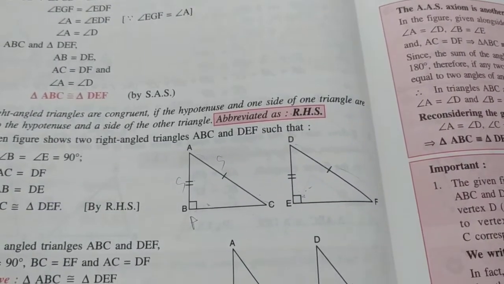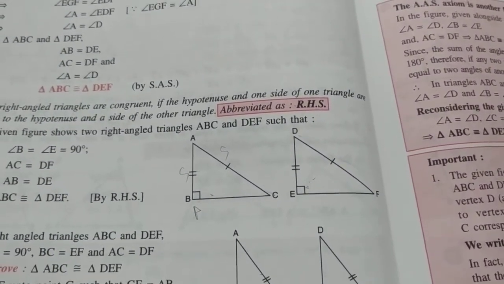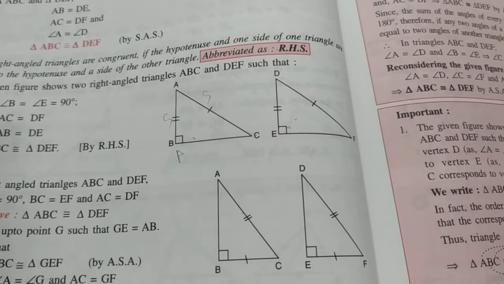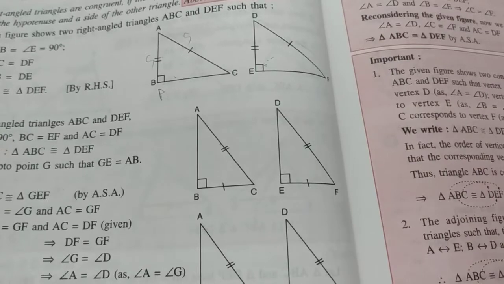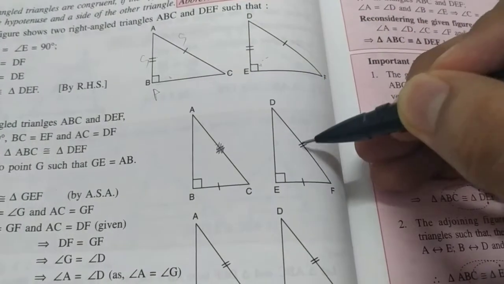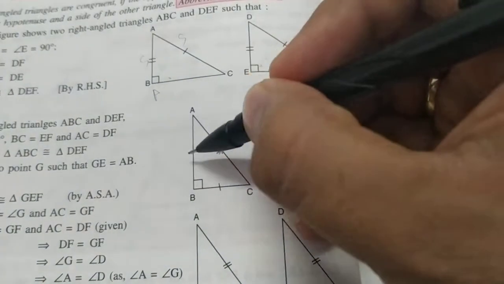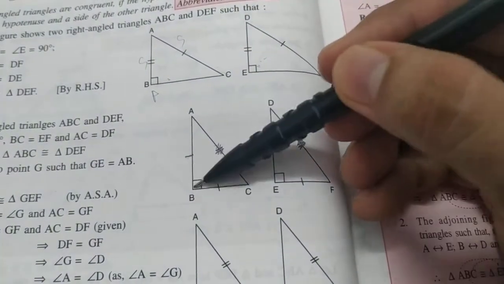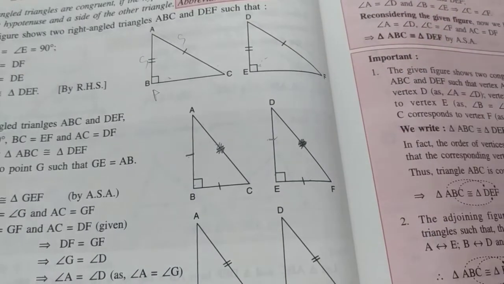That doesn't mean that if two triangles are right angled, they can be congruent only by RHS test. For example, in these two triangles, what if the hypotenuse are not equal? What if this side is equal to this side? Then this is the usual SAS test of congruency.